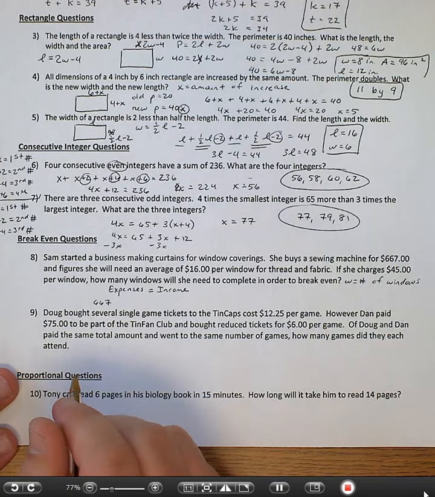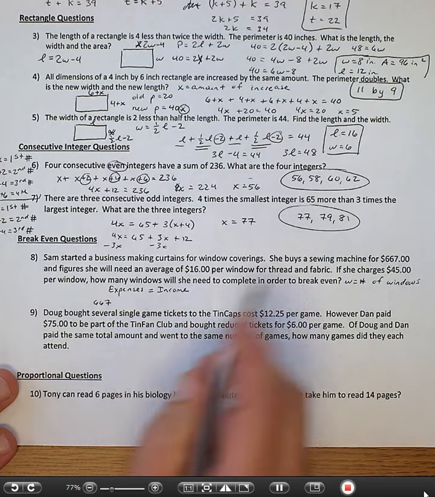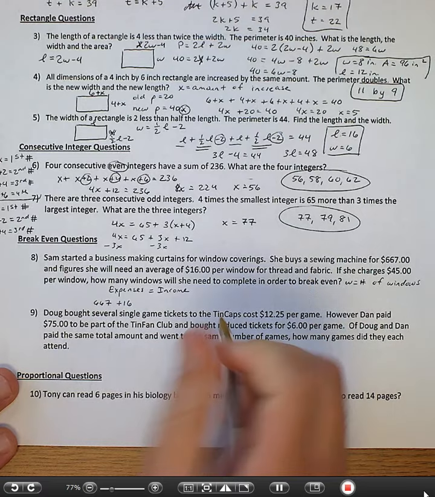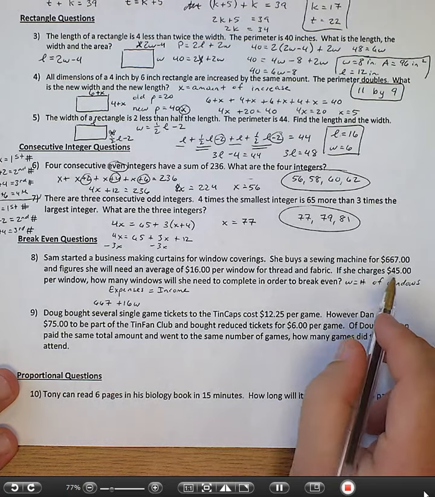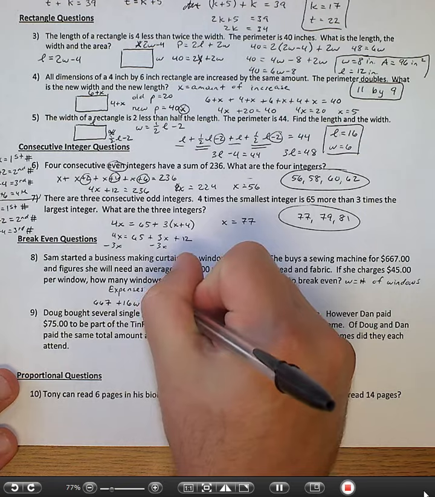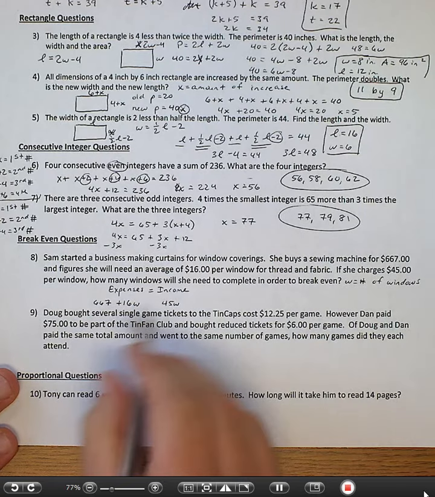It's a whole number. And she will need an average of $16 per window for thread and fabric. Again, she's spending money to get the thread and the fabric, but it's $16 per window, so 16W. She charges $45, so that's money she's getting back. So she's making that money. That's on the other side of the equal sign. It's $45 per window, so that's why it's 45W.